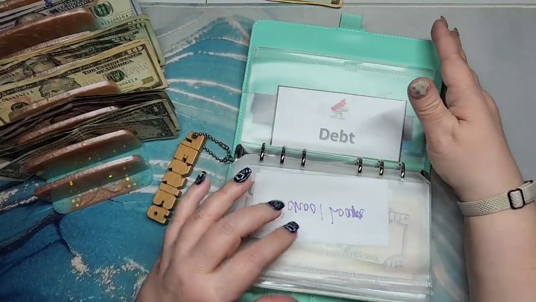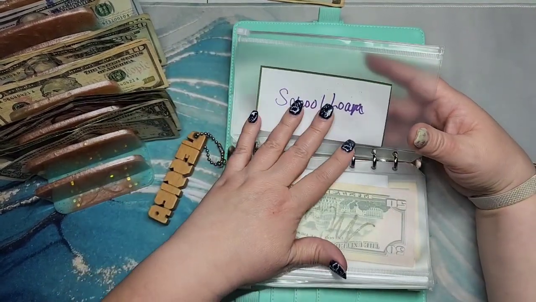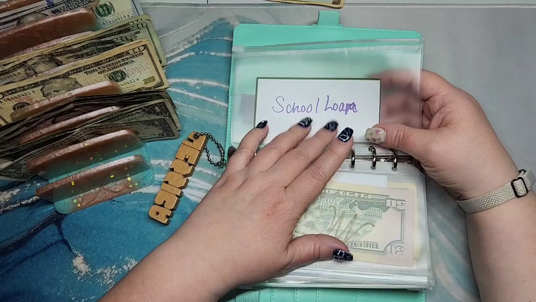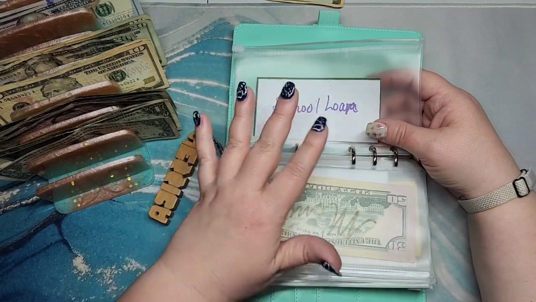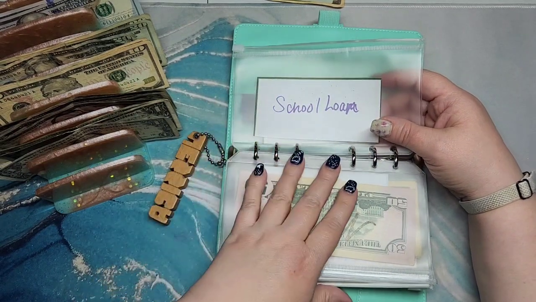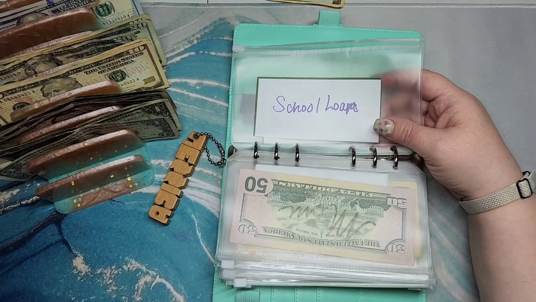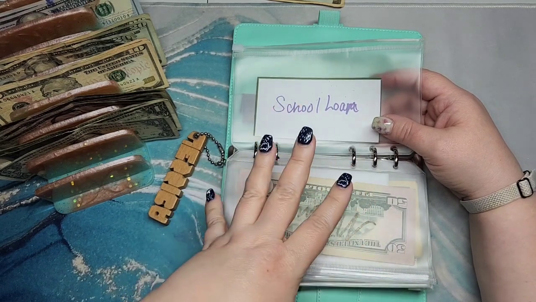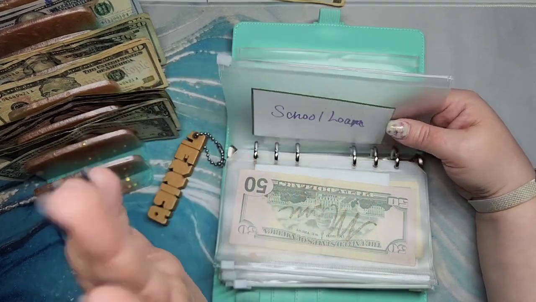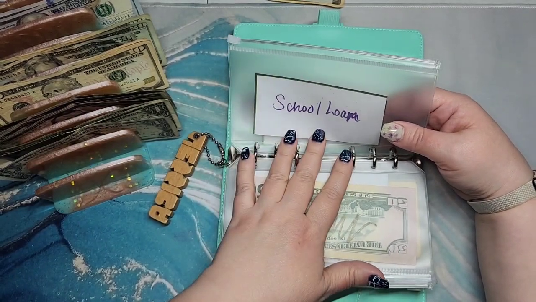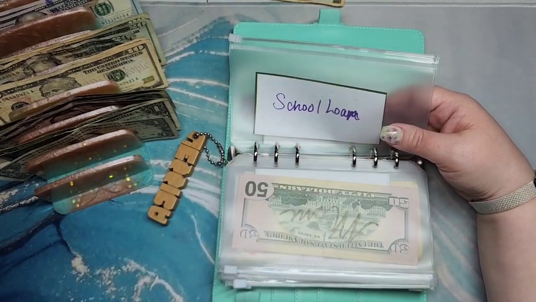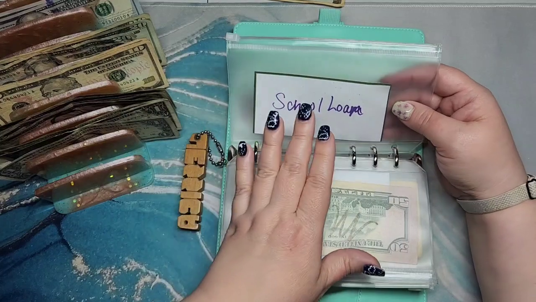I'm not putting anything in school loans. I do want to start saving or putting aside for this. I kind of looked at my balance when I did my debt update for school. It's like a $50,000 debt currently, but it's on pause because of the pandemic and everything.